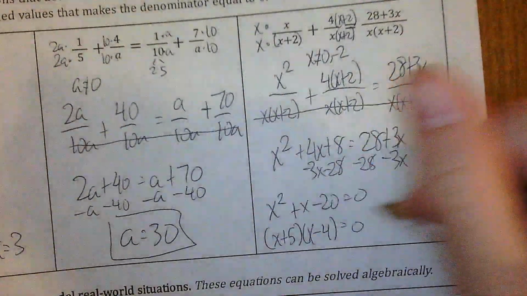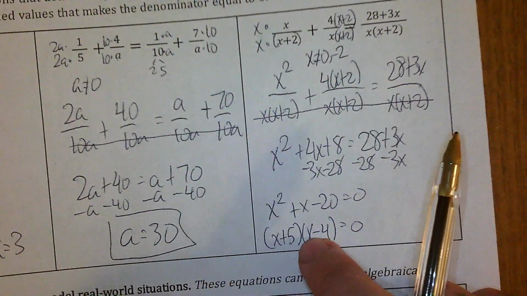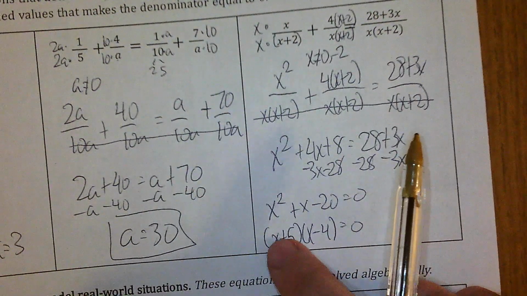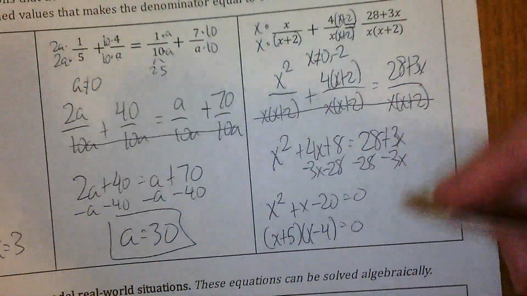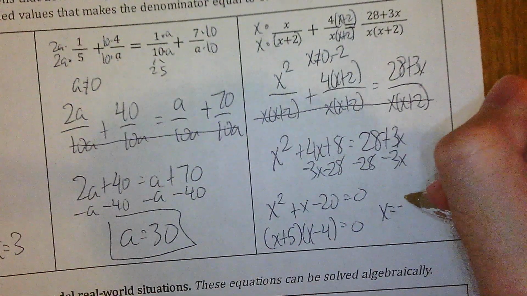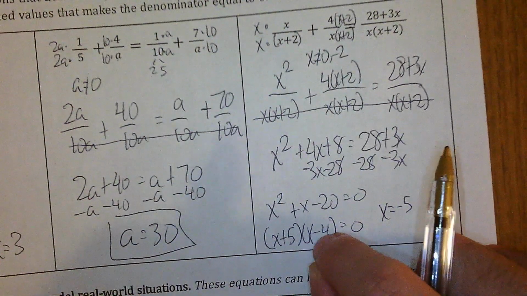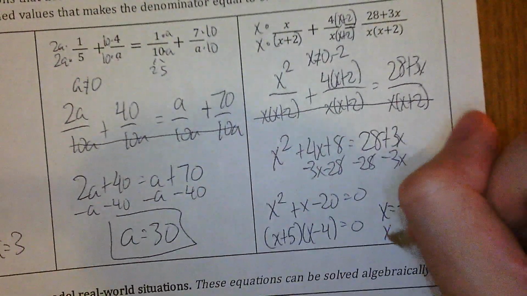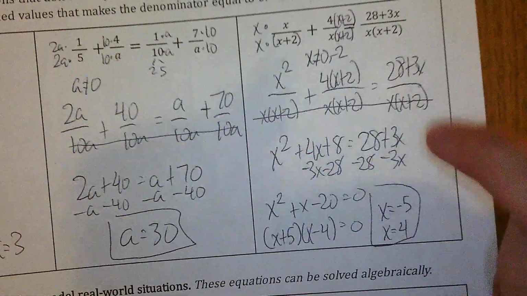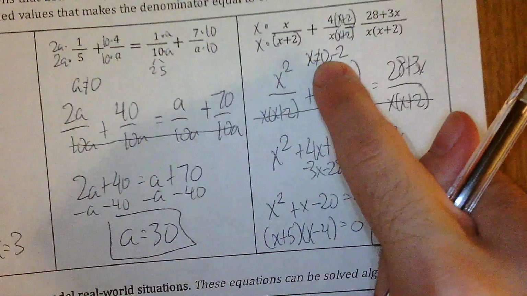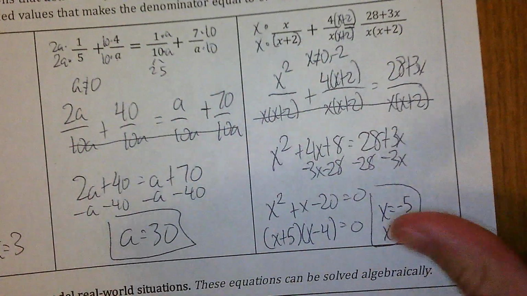Right? And then just like with the previous one that was like this, we set each of these equal to 0. So if x plus 5 equals 0, subtract 5 from both sides, we get x equals negative 5. And then if x minus 4 equals 0, add 4 to both sides, we have x equals 4. Neither of these are extraneous, because these would be the extraneous solutions, but they don't equal those. So both of these are fine.